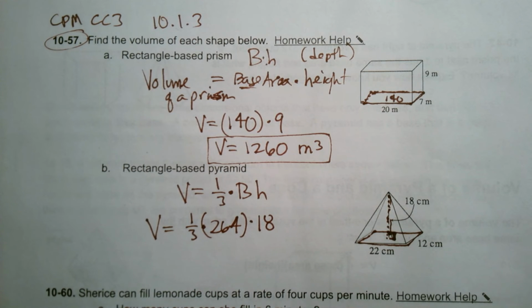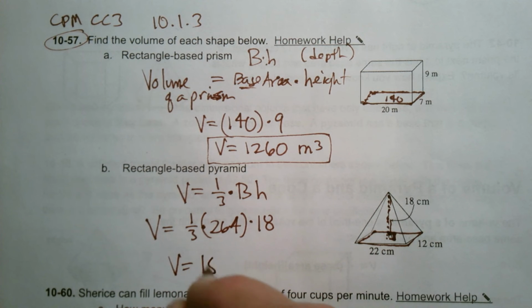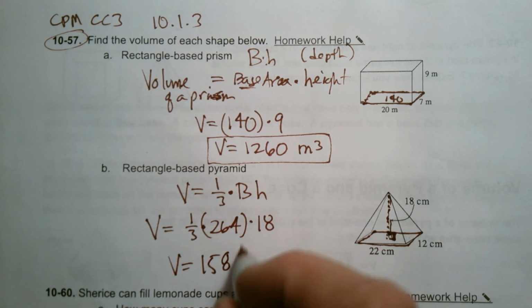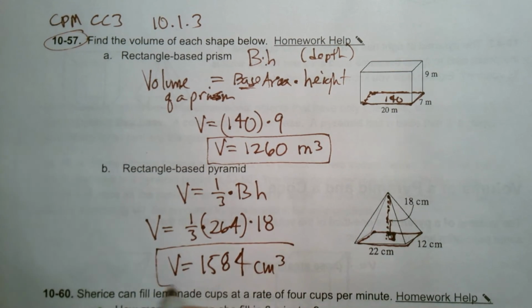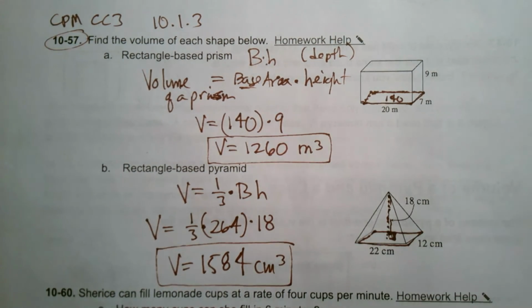So if I multiply 1/3 times 264 times 18, I get 1,584, and my units in this case are centimeters cubed. So there's volume of a prism, volume of a pyramid.